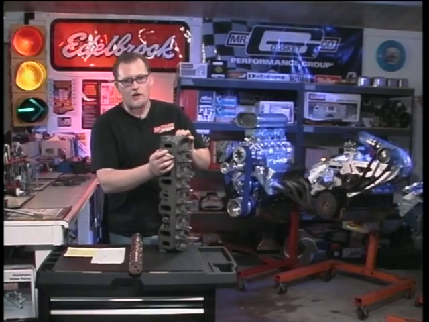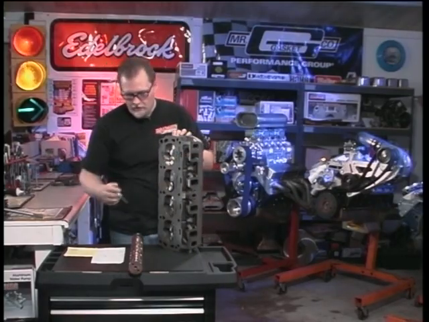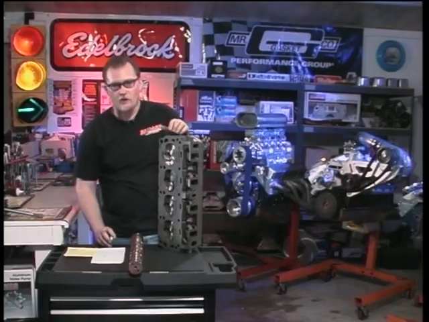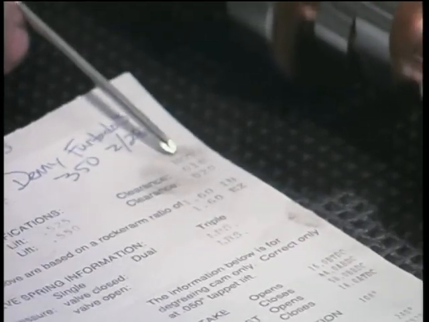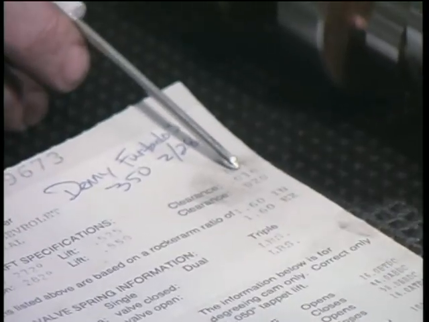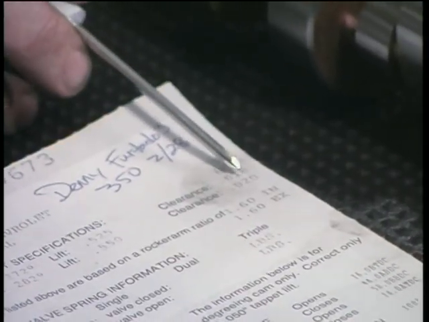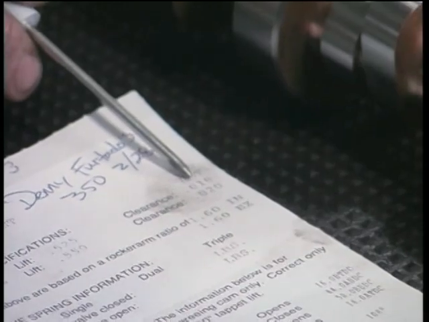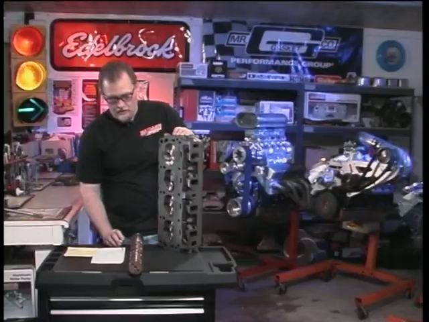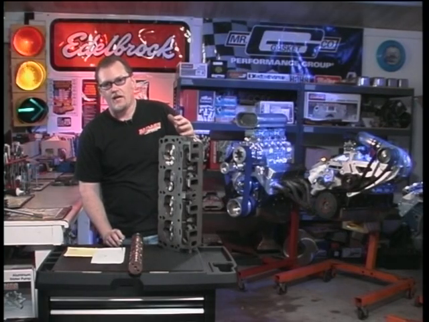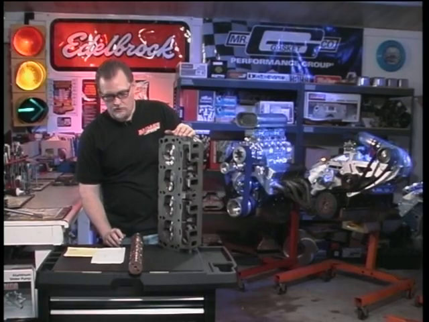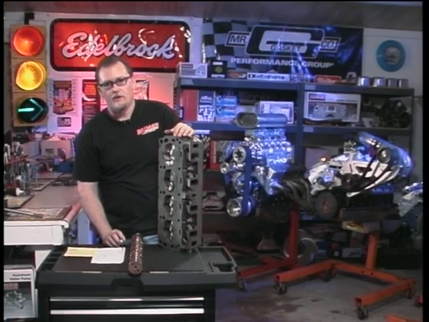The reason we want to talk about lash right now is simple, because this right here is the cam card for a solid lifter camshaft. If we look over here, we can see where it says clearance. This is the hot lash. That's 18 thousandths on the intake and 20 thousandths on the exhaust. If the valves are set less than that, they'll be too tight. It might not close all the way when the engine's warm. If they're set too loose, you won't get the type of lift and everything out of the camshaft, and it'll be noisy. So it's important that the lash is set to the correct width, otherwise the cam won't work the way it's supposed to.